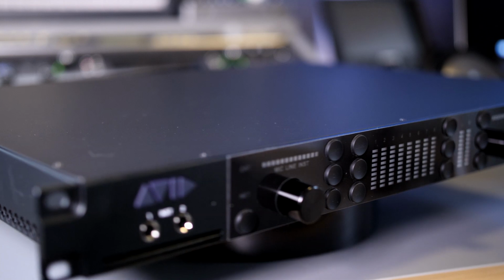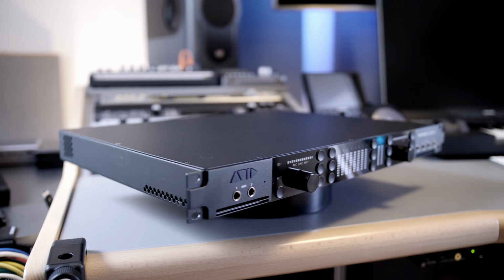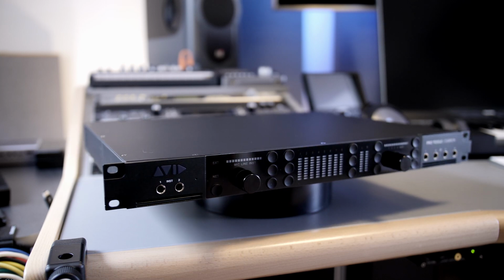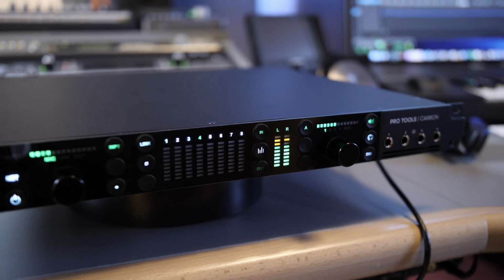So when it comes to value, what do I think about the Carbon interface? Well, really, this is only going to be valuable to Pro Tools users. It's not going to be super valuable to anybody else. If it could be used in other DAWs, then clearly that would be a game changer. But right now, for the Pro Tools user in maybe a home studio or a smaller recording suite, this is probably the best option in my mind. And if I used Pro Tools all the time as my main DAW, I would definitely get the Carbon. There's no doubt in my mind.